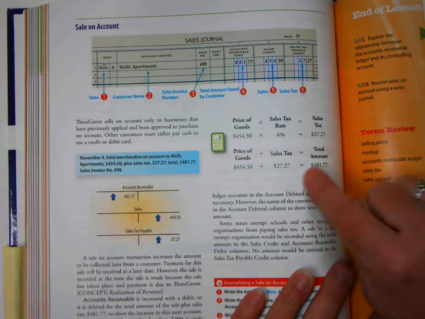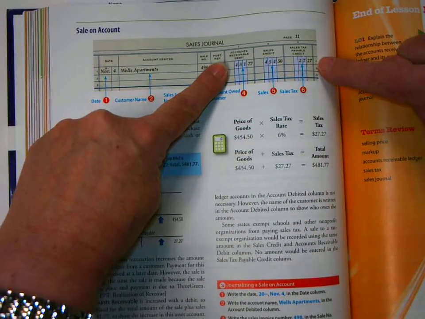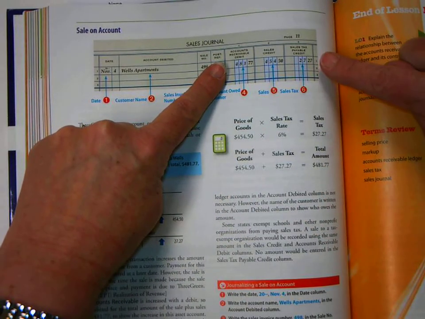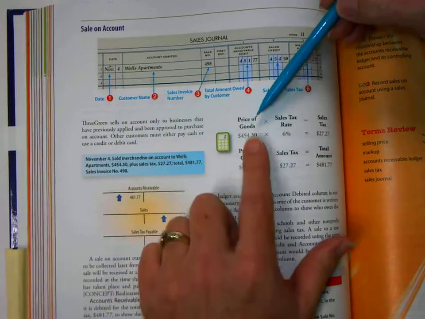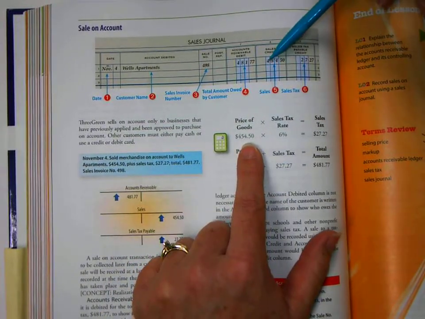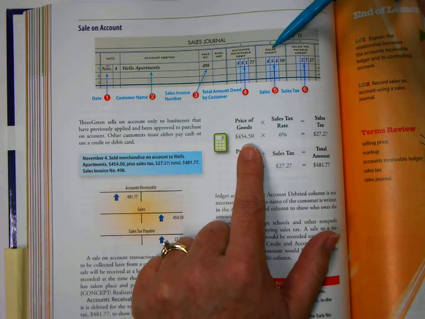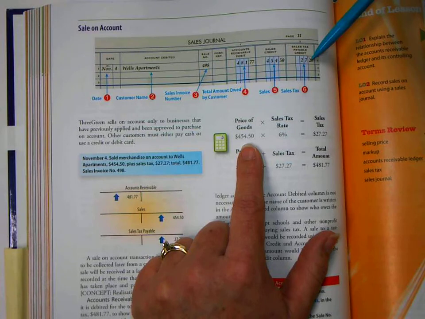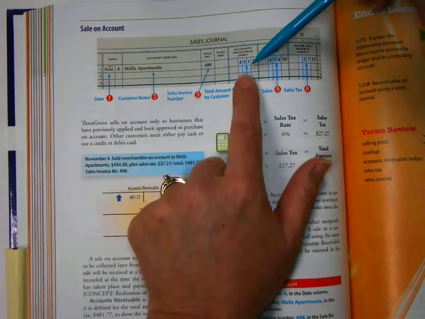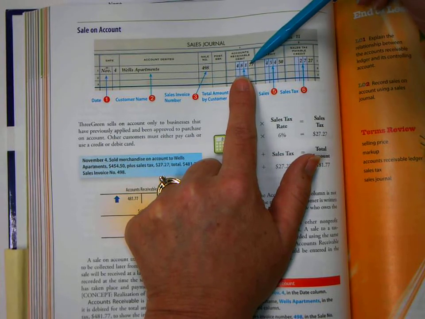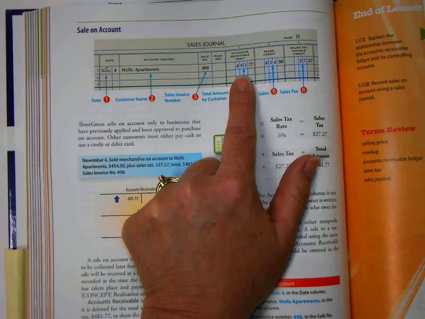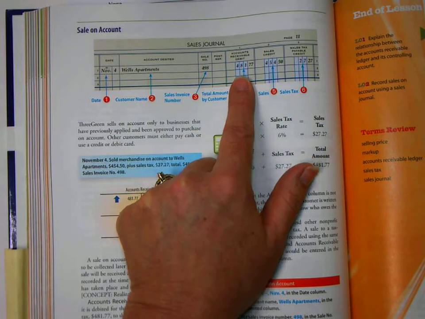And then we'll add it to the original to get the amount. Oh yeah, actually, let me point to this in the right direction. Okay, so the amount of the sale was right here, $454.50. That's the amount of product that we sold. Then we have to calculate the sales tax payable. But if this is an accounts receivable, we have to basically add these two to get what they owe us. And so it's not really like straight across the board. You kind of have to work backwards a little bit.